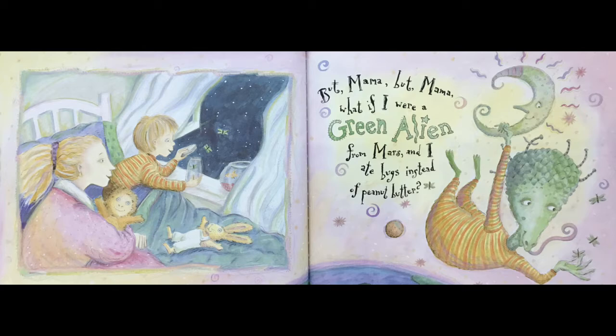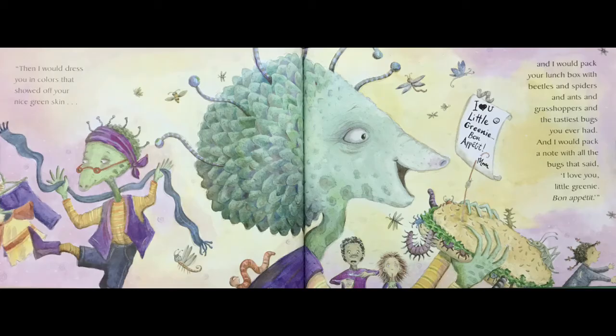But Mama, what if I were a green alien from Mars and I ate bugs instead of peanut butter? Then I would dress you in colors that showed off your nice green skin. And I would pack your lunchbox with beetles and spiders and ants and grasshoppers and the tastiest bugs you ever had. And I would pack a note with all the bugs that said, "I love you, little greenie. Bon appetit."